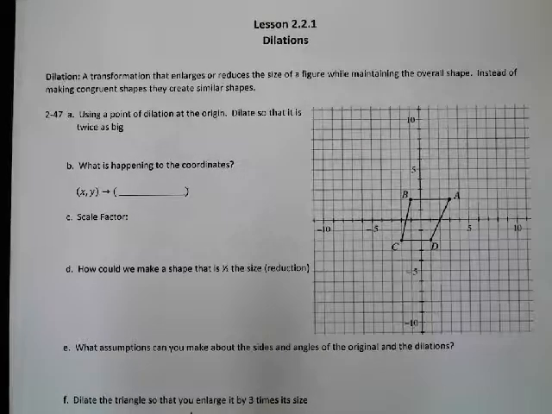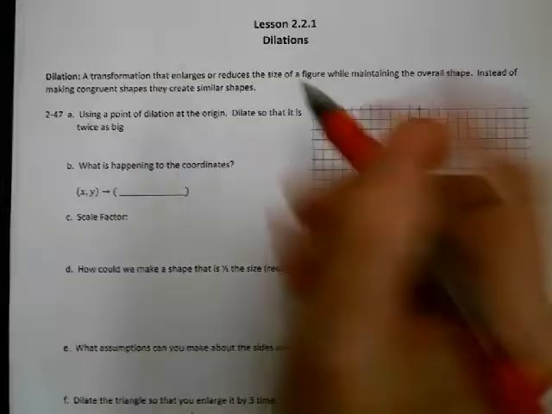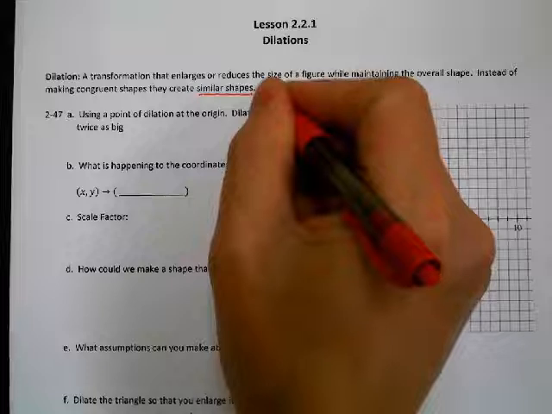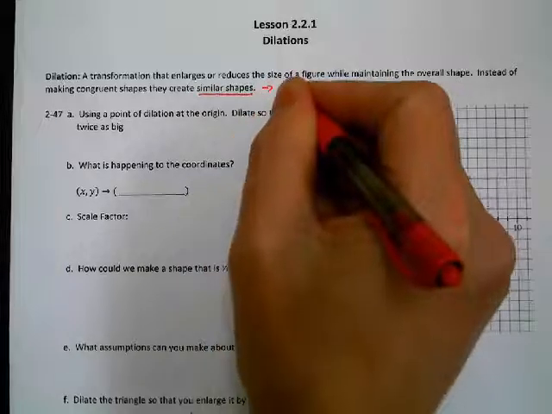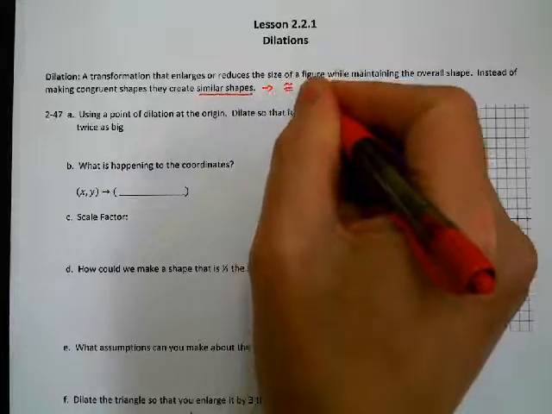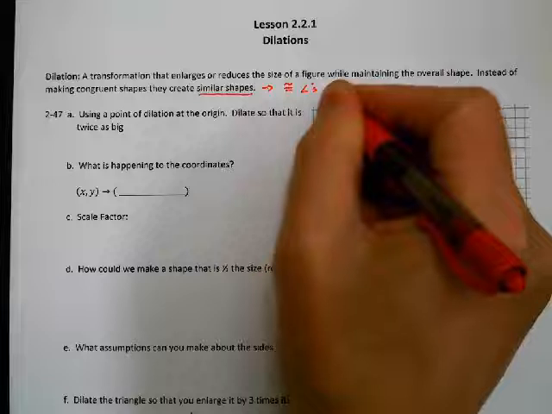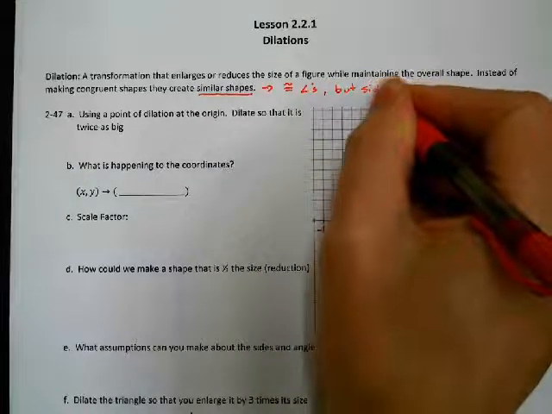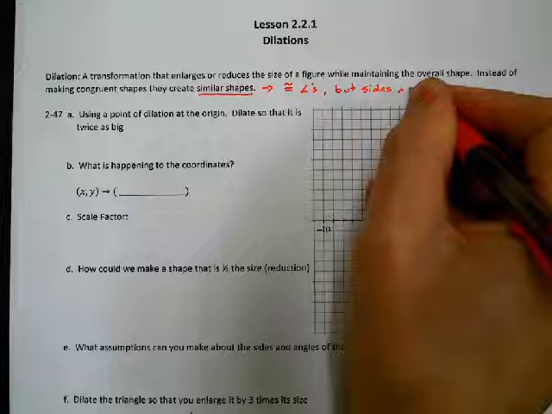Now, similar shapes, I don't think I have it written on here. Maybe we get to that later. Oh, yeah, we do get to it later. Just for right now, know that similar shapes have congruent angles, but the sides are proportional.